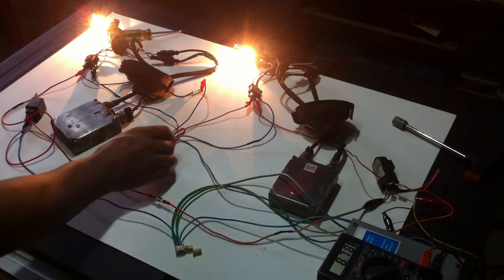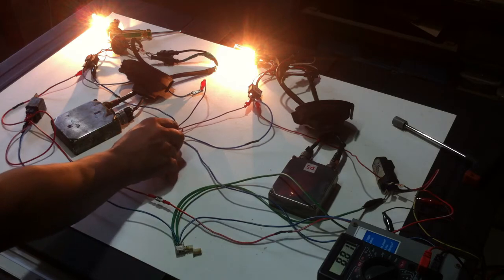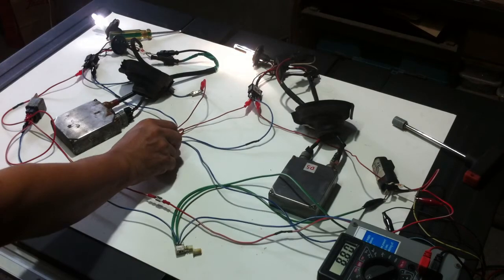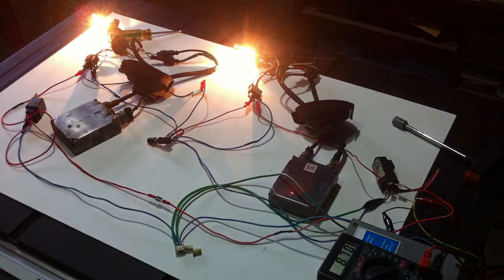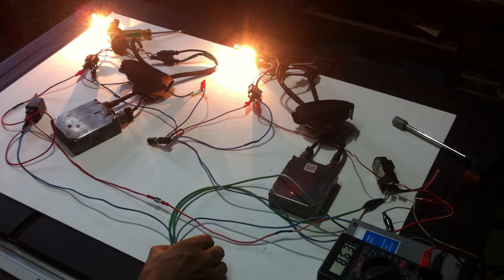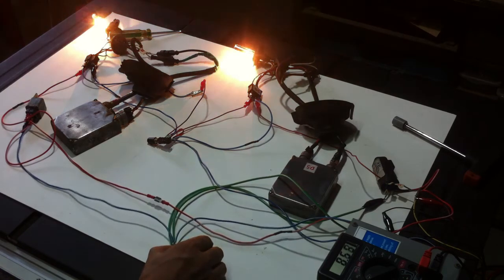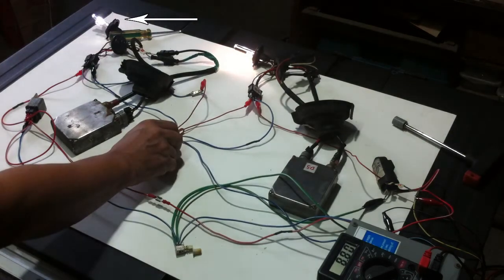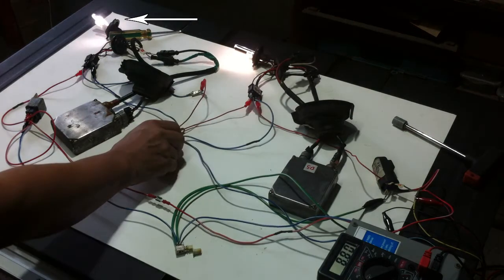Then switch to HID headlights. And something went wrong. During the test, one of the HID headlights flickers.